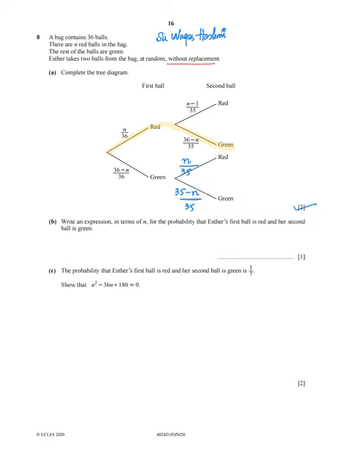So I need to multiply these two probabilities. That means n divided by 36 multiplied by (36 minus n) divided by 35. So that is your answer. And after that, the probability that Easter's first ball is red and her second ball is green, the same thing as given in part B, but now the probability is given, that is 1 upon 7.